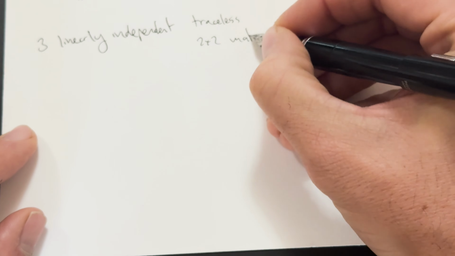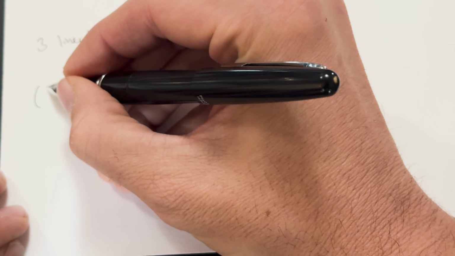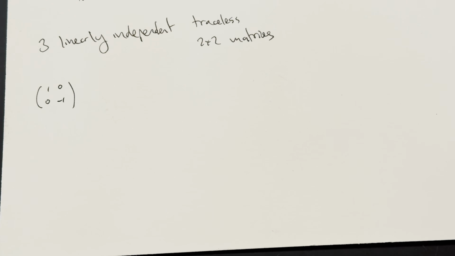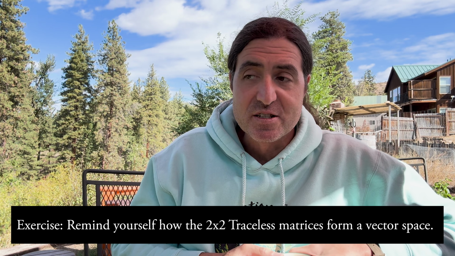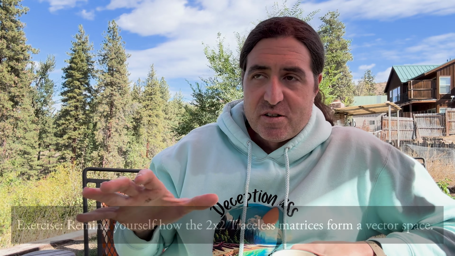And that's good because there are precisely 3 linearly independent traceless 2x2 matrices. They're easy enough to identify. Obviously, the matrix with 1 and minus 1 on the diagonal is traceless. So that represents 1. And then the other 2 are just the off-diagonal components. Good. So the Lie algebra is a 3-dimensional vector space, right? We can write them out. I'll leave that as an exercise: prove that the traceless matrices form a 3-dimensional vector space. This 3-dimensional vector space then generates the 3-dimensional group SL2R.